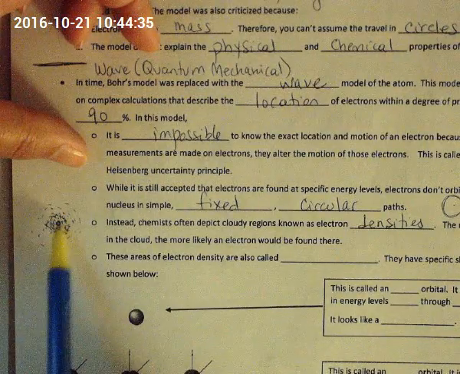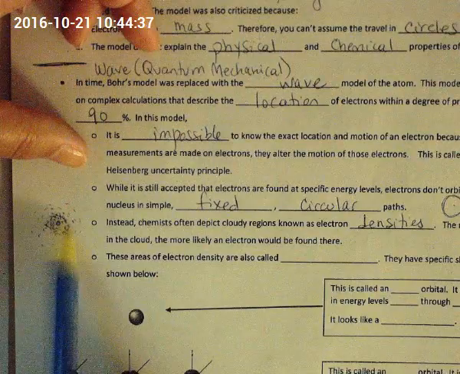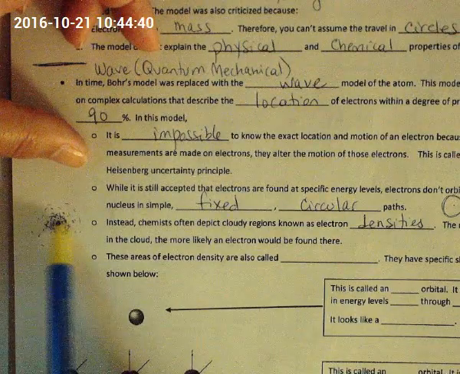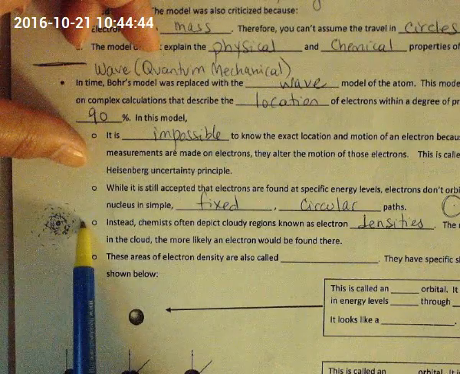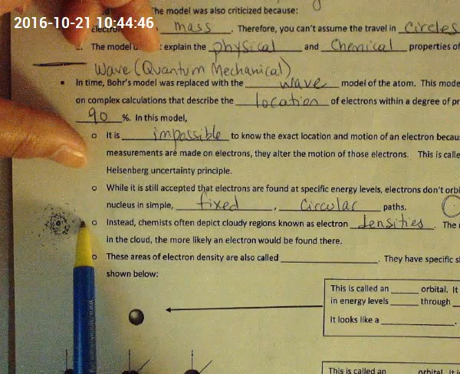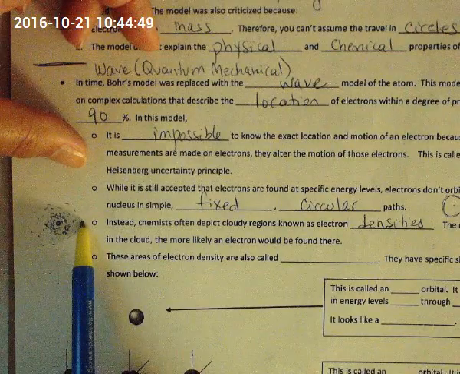So in this particular atom, there's a high concentration of dots around the nucleus. That's where we think there's a really high probability the electrons are. And as you go further and further out, there's a smaller probability the electrons are there.